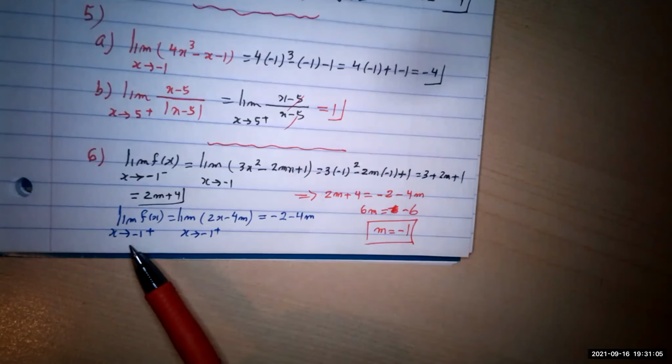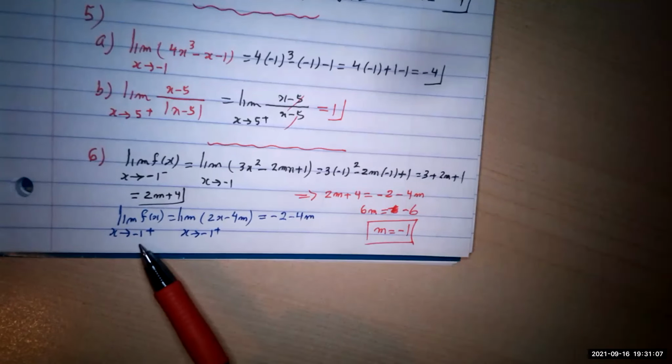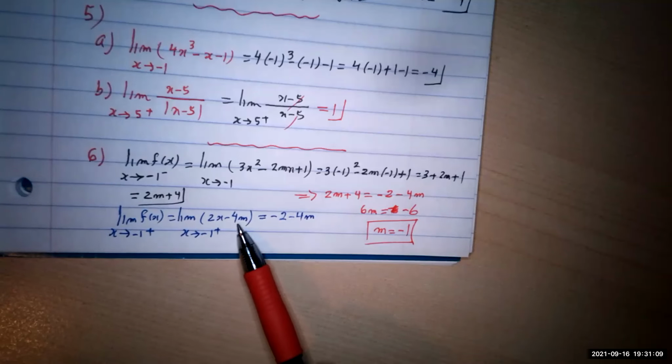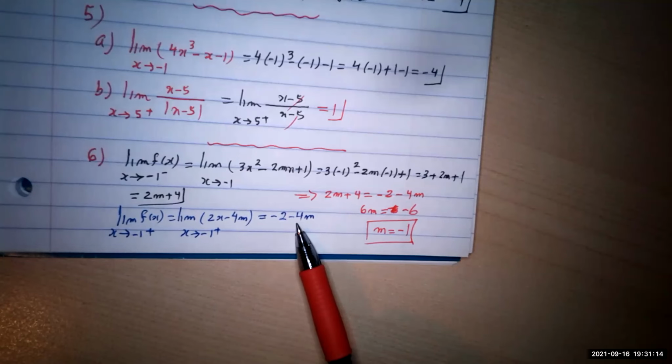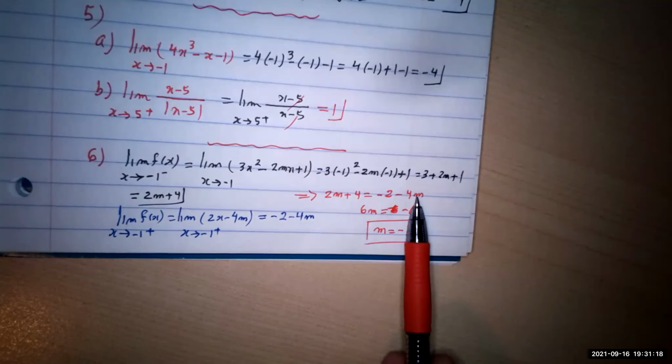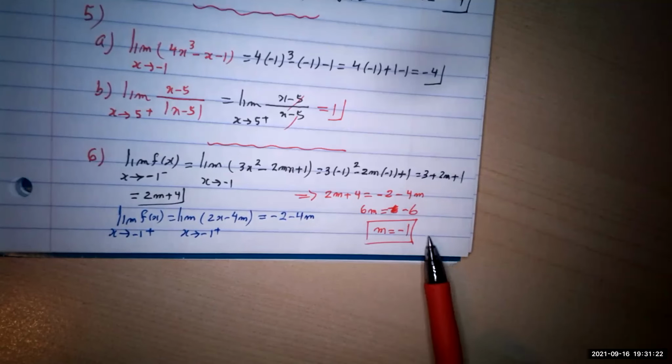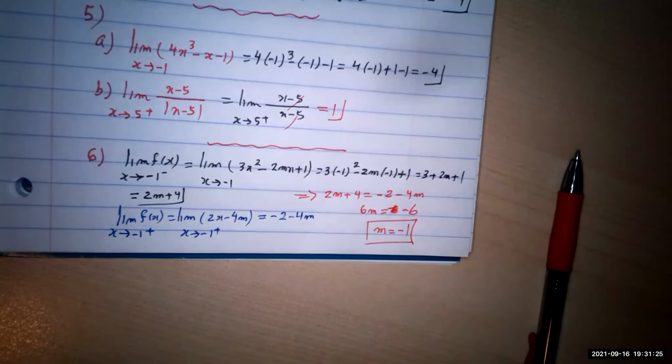You find the limit when x goes to -1 from the positive side, so that gives you the limit of the second part. The second part, 2x minus 4m, gives you -2 minus 4m. So the first part and the second part must be equal to each other. You let them equal each other and you solve for m. m equals -1.